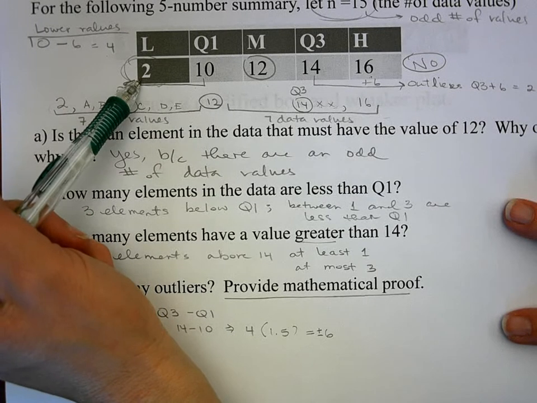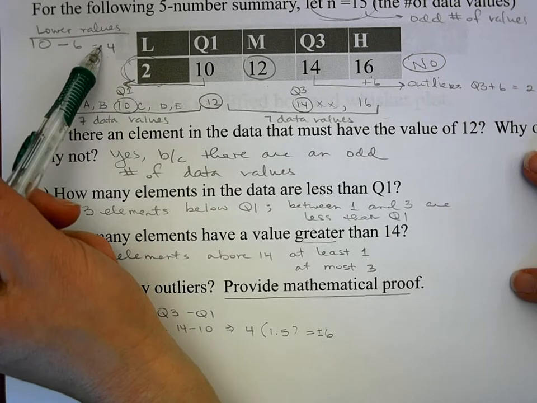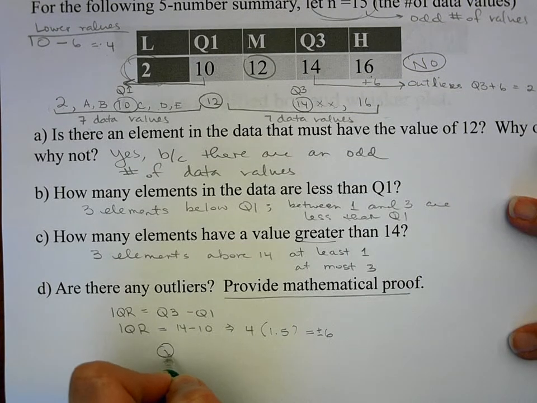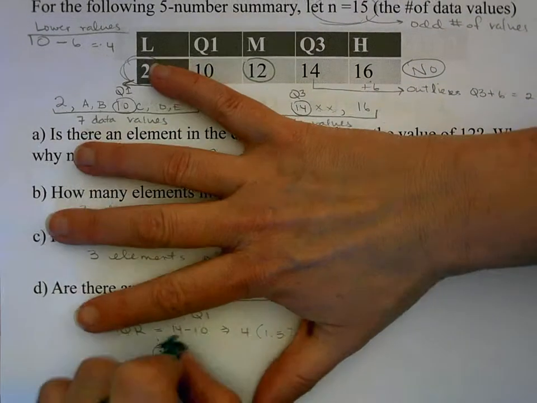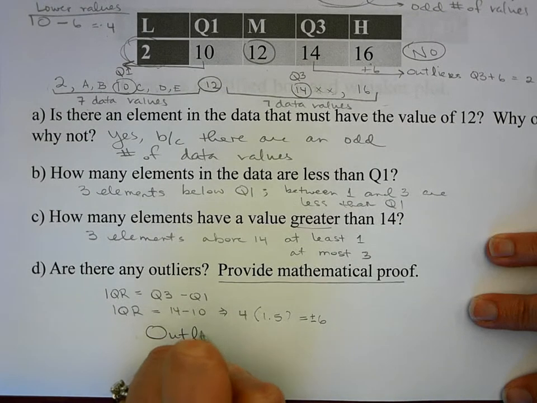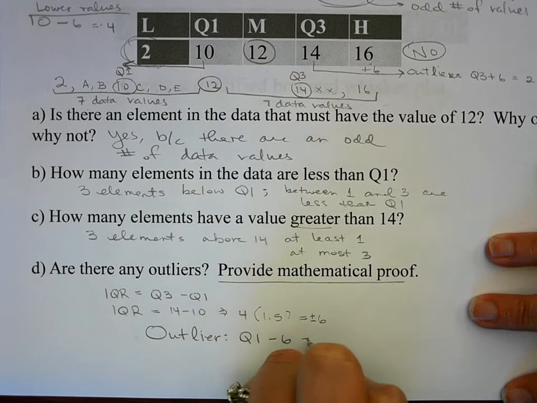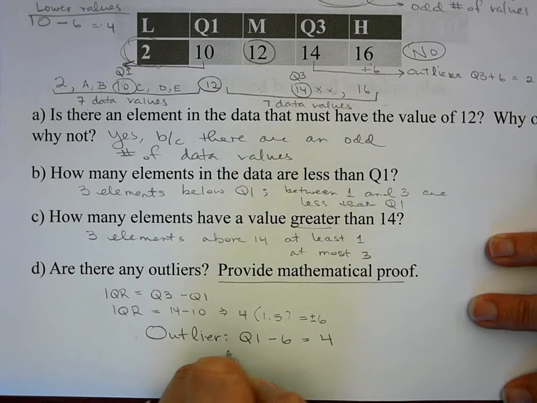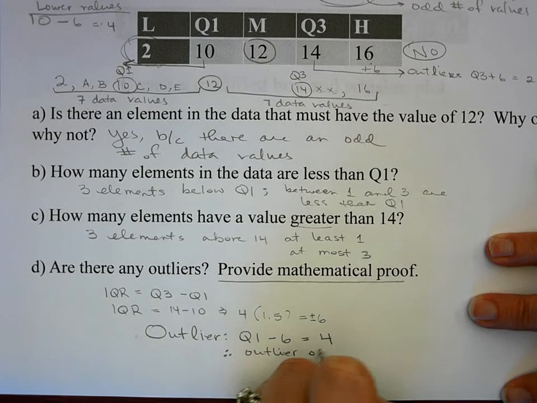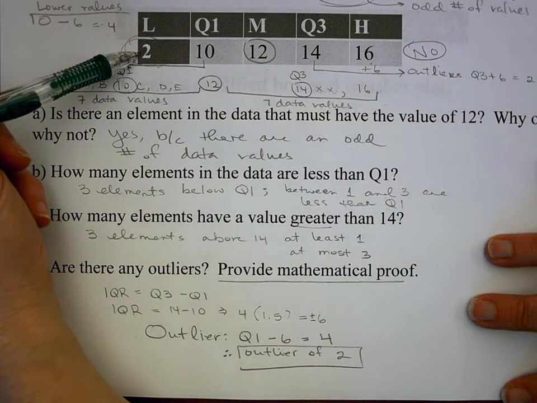So it's still graphed, right? But it is now an outlier. My whisker can only go to at most 4, or at least 4. So I have an outlier. Oops, started to write Q1. So Q1 minus 6 is 4. So then, therefore, I have an outlier of 2. So 2 is considered an outlier because it is below 4.